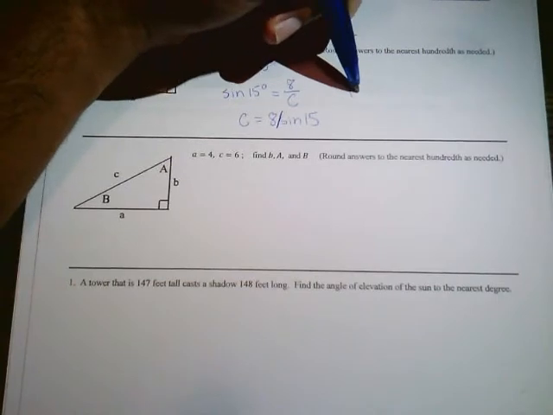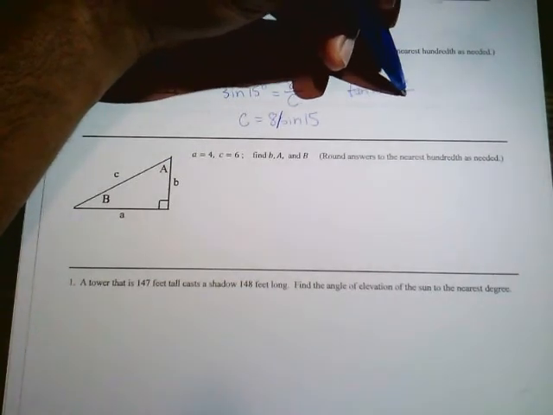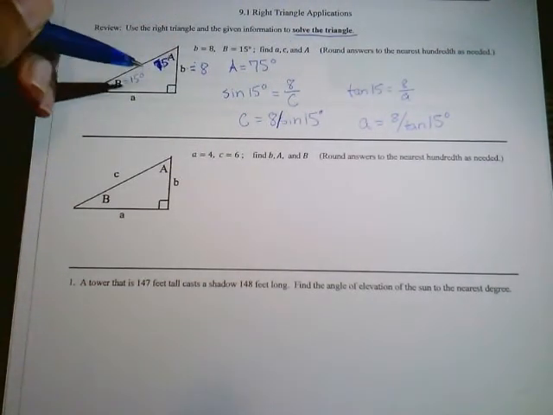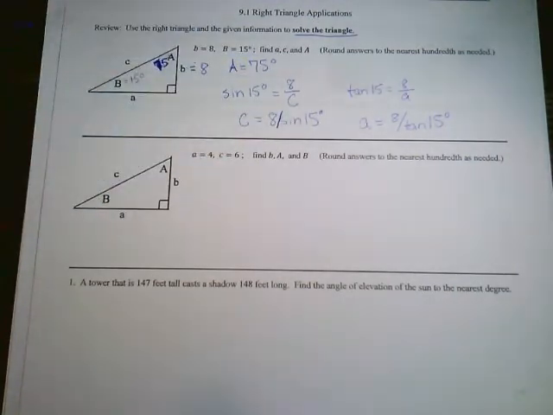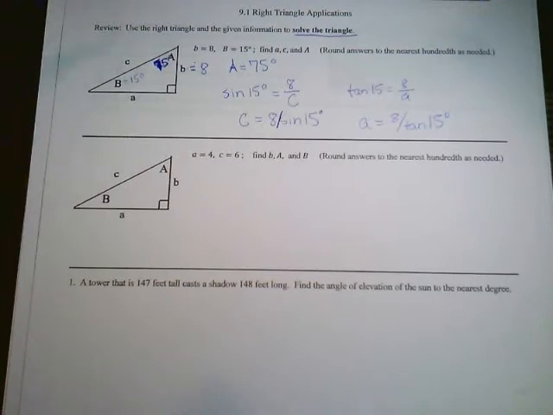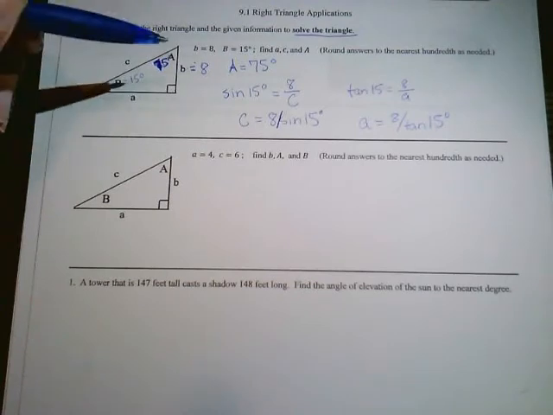So A is going to equal 8 over tangent of 15 degrees. And just remember to have your calculator set in degrees mode when you are plugging these in, and then that will get you the correct answer.